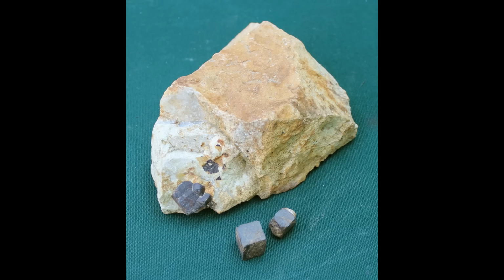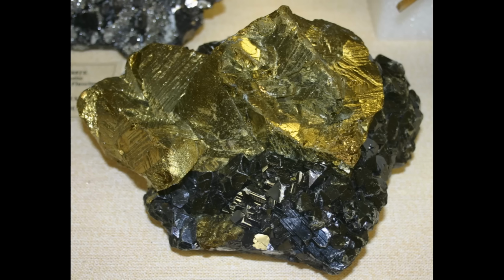Some of these, the bigger cubes, if you bust them open, may have a remnant of the metallic yellow on the inside, but all the outer part has been oxidized away to rust. And that's why I don't get a lot of people sending me stuff like this, because it doesn't really look like gold. Here's another yellow sulfide mineral that people sometimes mistake for gold.